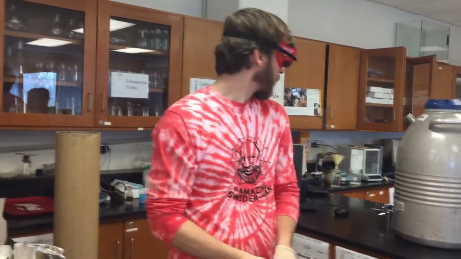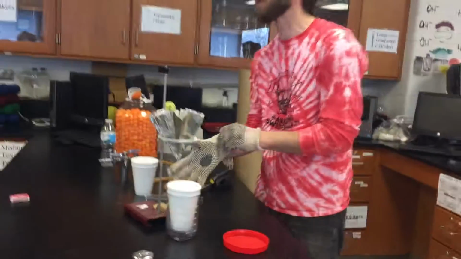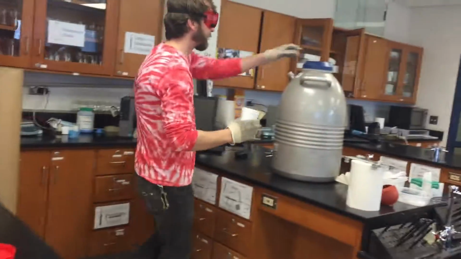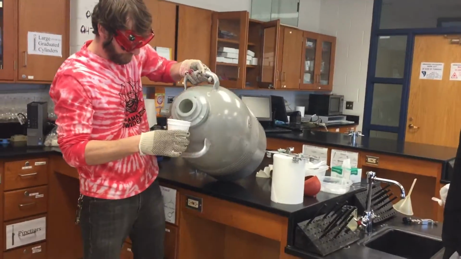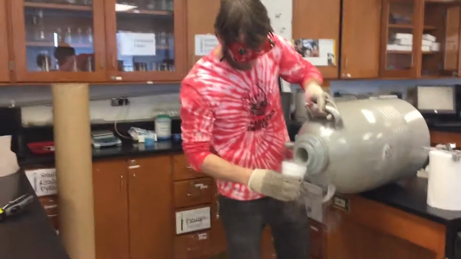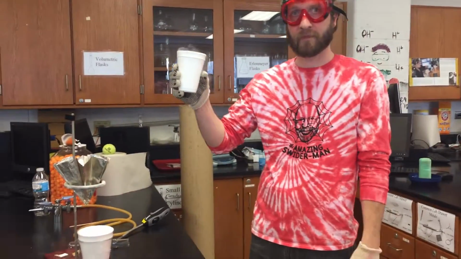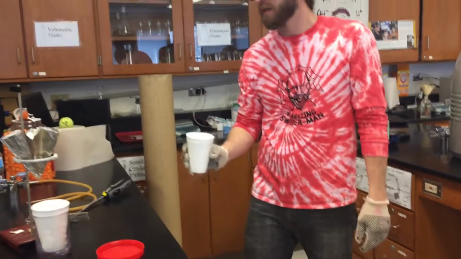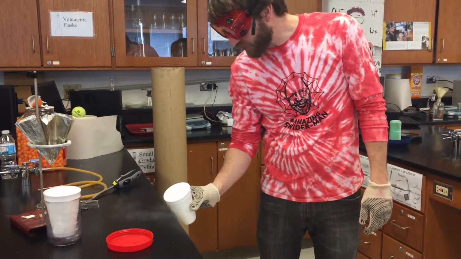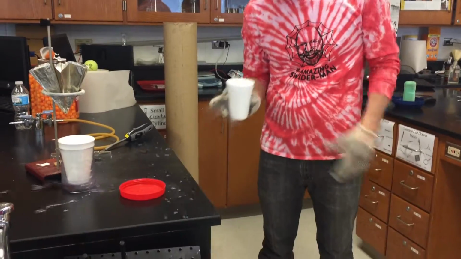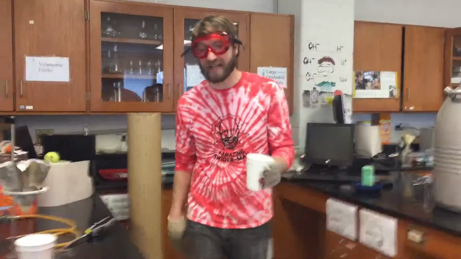Okay, so I have a substance here for you guys in this big gigantic container called a Dewar flask. It's not dry ice. Dry ice is a solid. This is liquid nitrogen, N2.